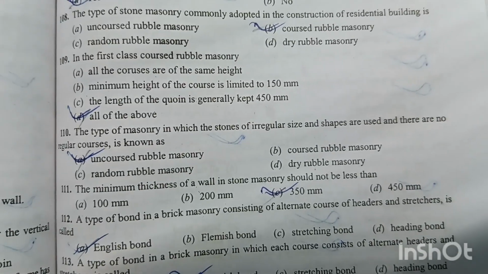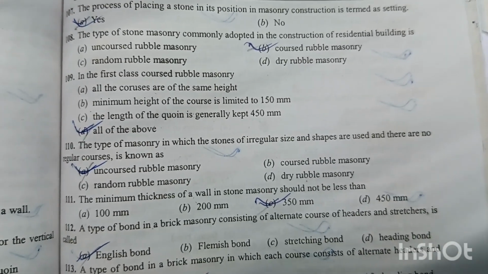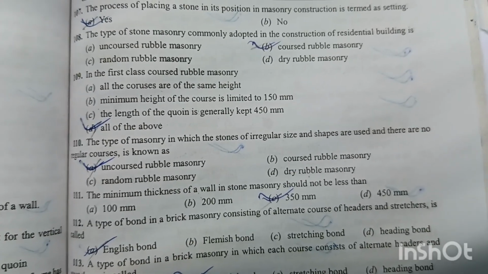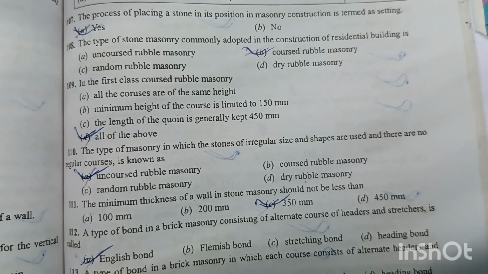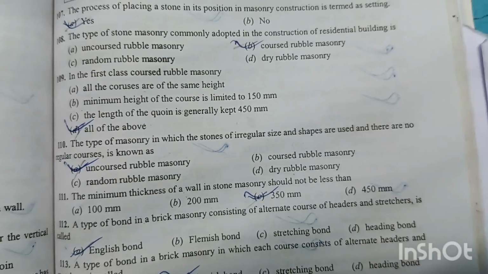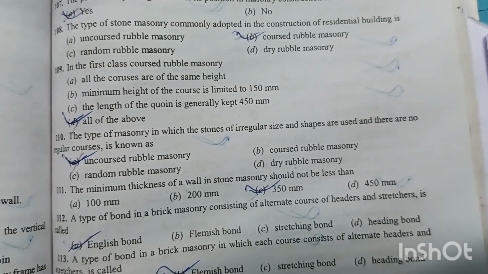Question number 110. The type of masonry in which the stones of irregular size and shapes are used and there are no regular courses is known as uncoursed rubble masonry. Option A is the right answer. Question number 111. The minimum thickness of a wall in stone masonry should not be less than 350 mm. Option C is the right answer.